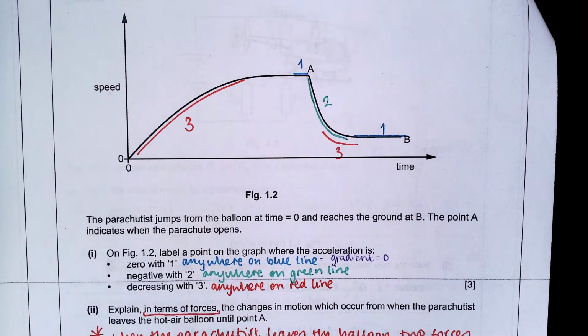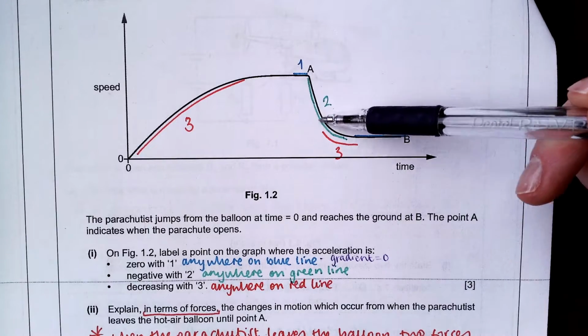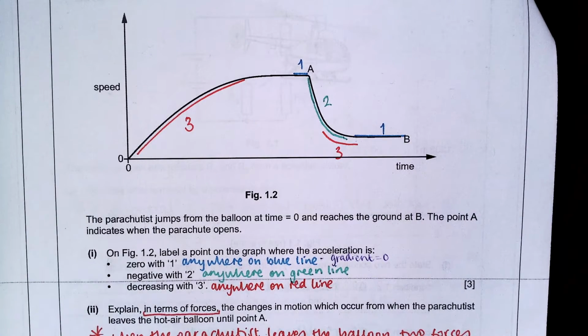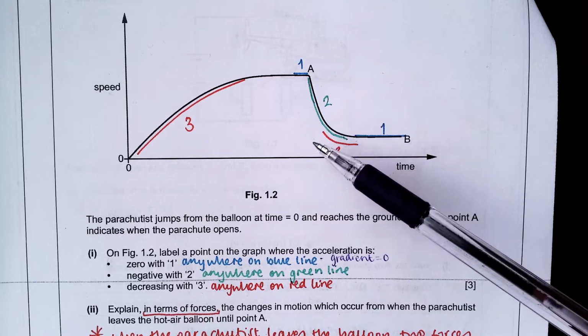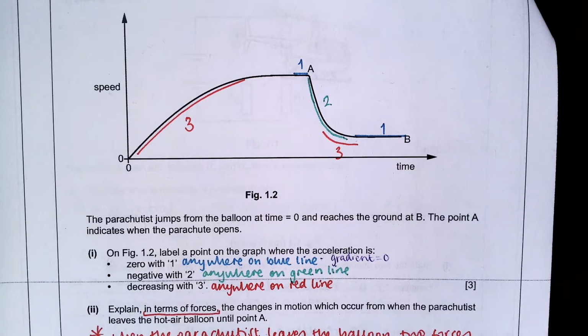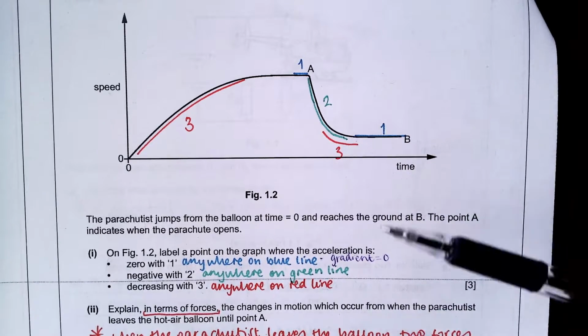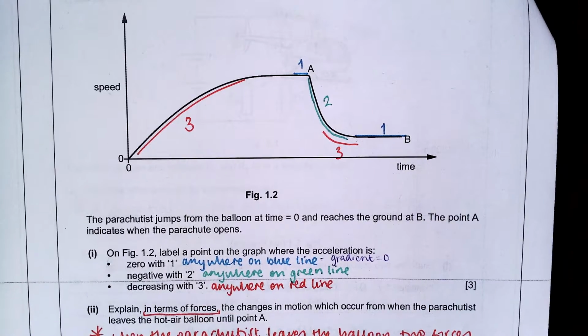Where the acceleration is negative, I need a negative gradient, so I need the slope to be negative. So anywhere in section 2. The acceleration decreasing means the gradient is decreasing, getting less steep. So you can see that the gradient is getting less steep here, and it's also getting less steep here. So anywhere you see 3 with the red line, the gradient is decreasing, therefore the acceleration is decreasing.